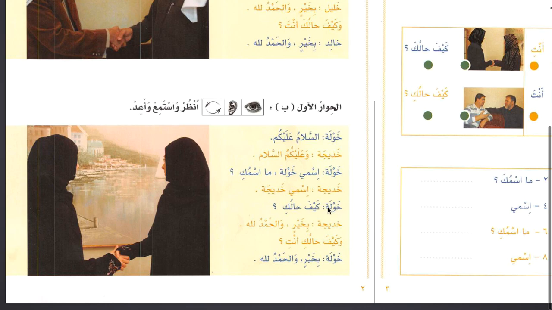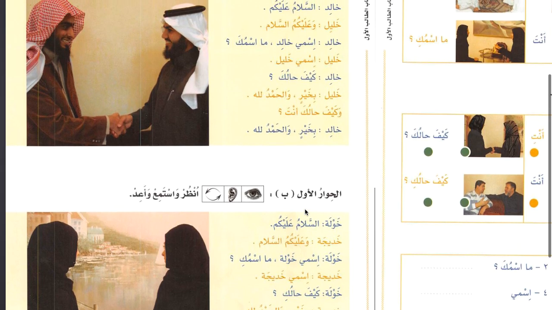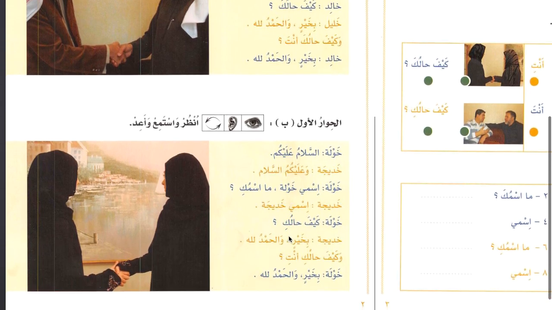Next, Khawlah will say, Kayfa haluki? How are you? Ki, because the interlocutor is female. If our interlocutor is female, then we have to use ki. Kayfa haluki? How are you? It is different from the previous one between Khalid and Khalil: Kayfa haluka. So you see the difference? Because our interlocutor here is Khadijah and she is female, we say Kayfa haluki.